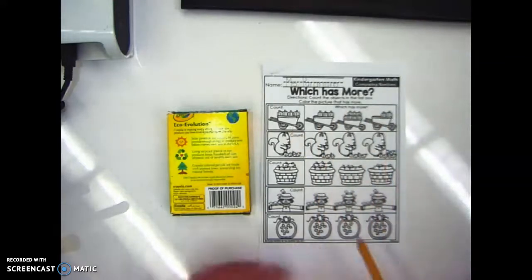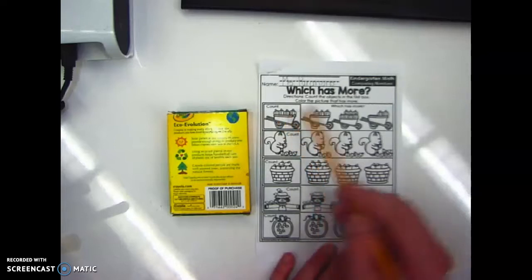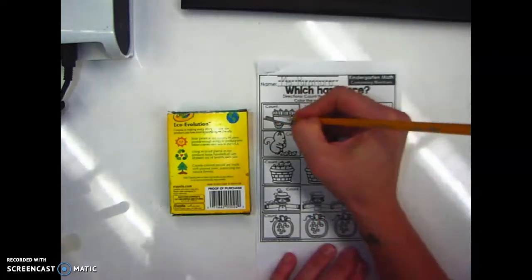So let's look at this first one together. On the wheelbarrow, I have 1, 2, 3, 4 pumpkins. So I'm going to write the number 4. There are 4 pumpkins in the wheelbarrow on this one.